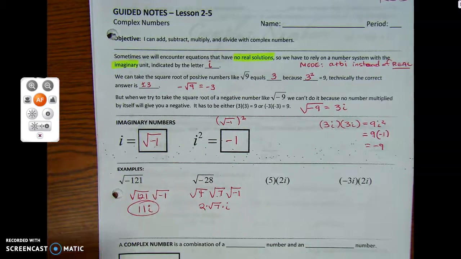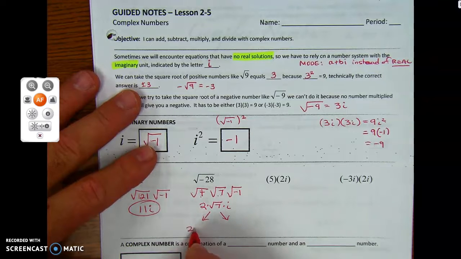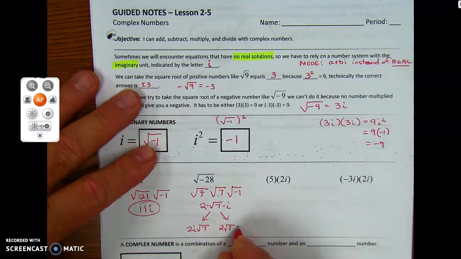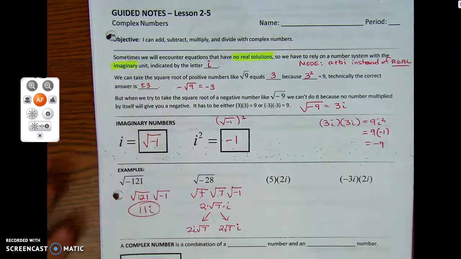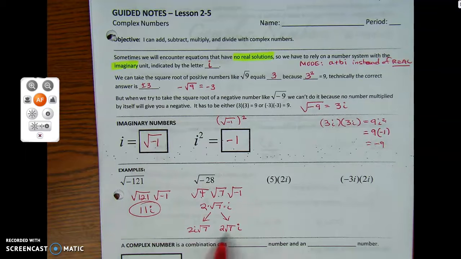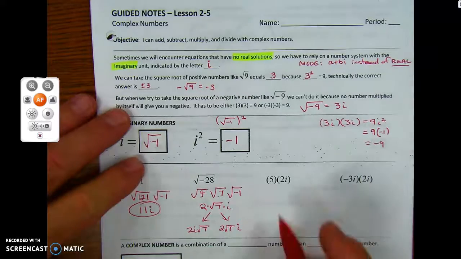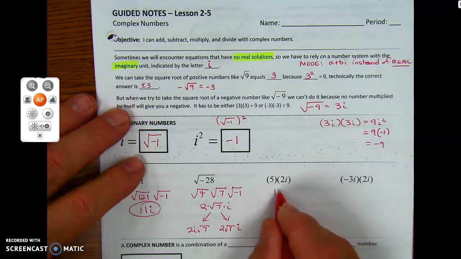How do I write that? Well, you'll see it written 2 different ways, and I don't care which way you write it. You can say that's 2i times the square root of 7, or you can say it's 2 times the square root of 7 with the i outside of the radical. Don't put it under the radical with the 7. I think most people like to write it this way because this can get a little sloppy. Doesn't matter. 5 times 2i is just 10i.